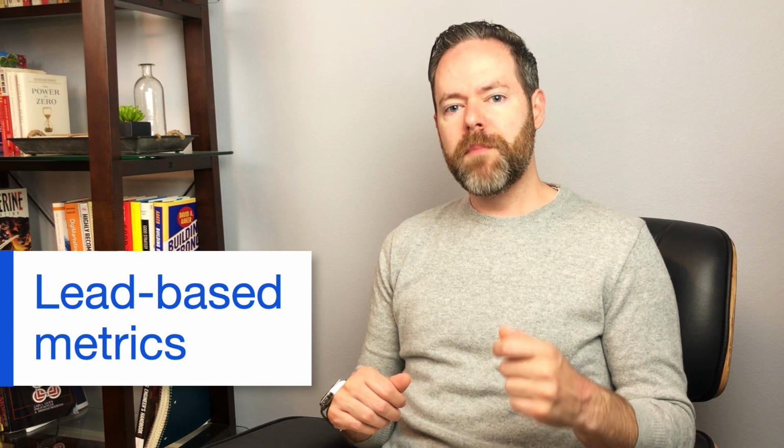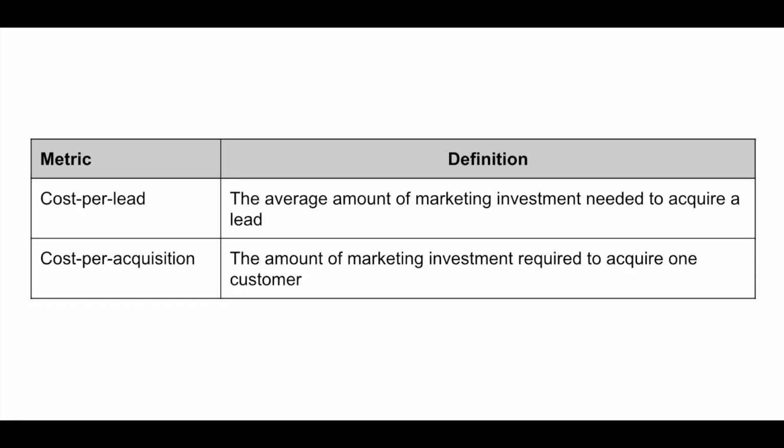Next up are lead-based metrics. A lot of business-to-business and service-based businesses use leads as their form of demand. So lead-based metrics help these marketers optimize their sales process. Here are 2 examples of lead-based metrics. The first is cost per lead. Cost per lead is the average amount of marketing investment needed to acquire a lead. Next is cost per acquisition. It measures the amount of marketing investment required to acquire one customer.